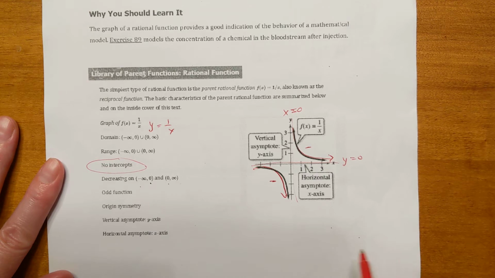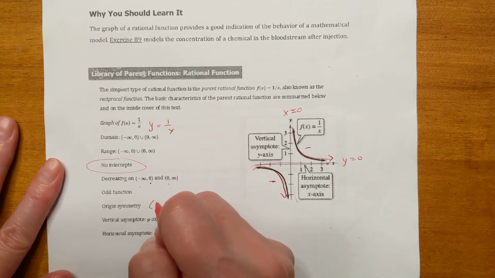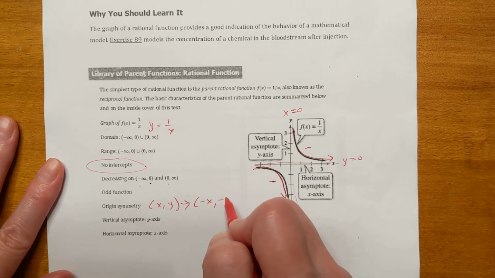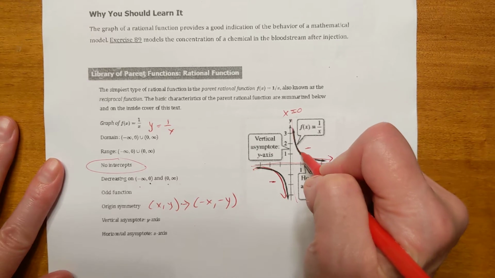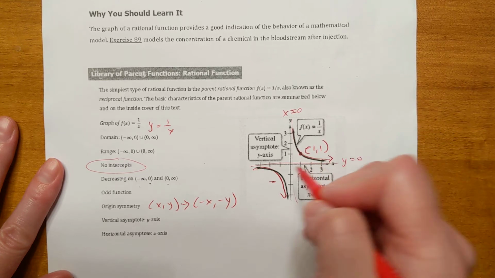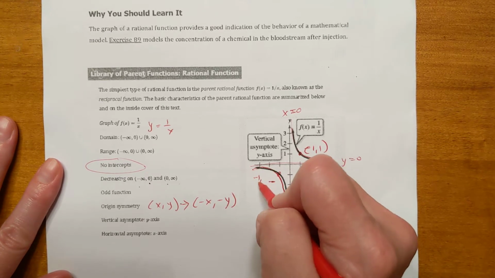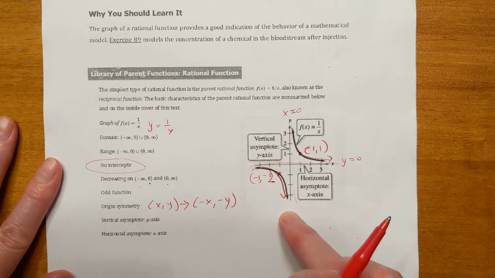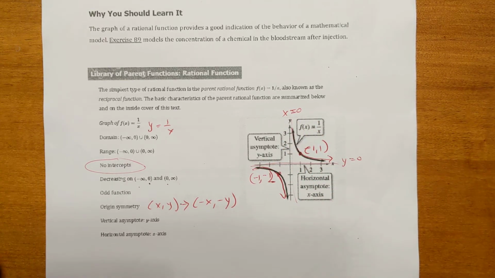It's an odd function. Again, odd means if you have a point x, y on the graph, it also has the point negative x, negative y on the graph. So here's the point 1, 1. So you also have the point down here, negative 1, negative 1. Any point here is also down here. Just change both the signs.